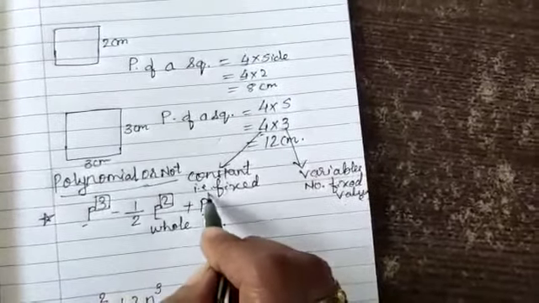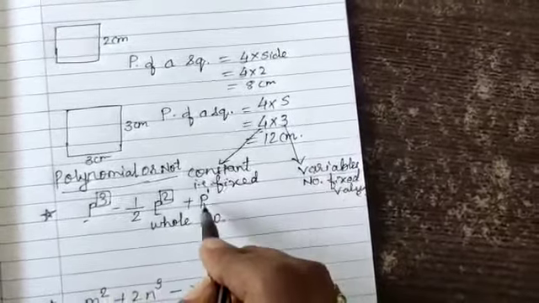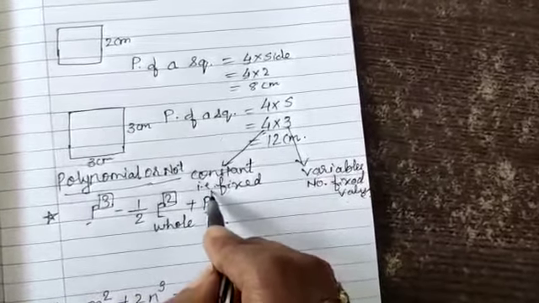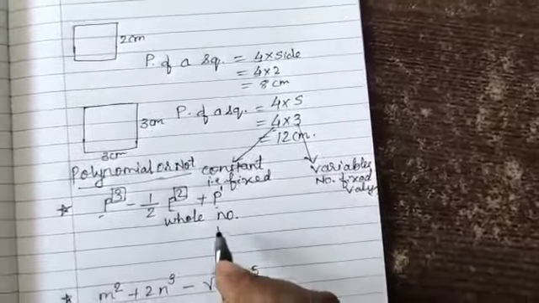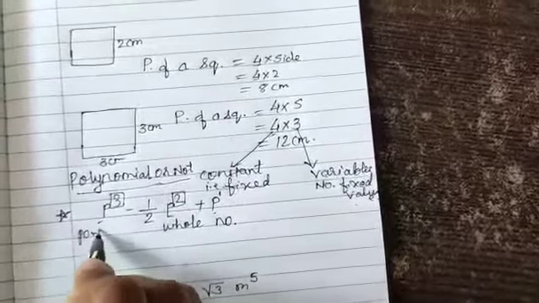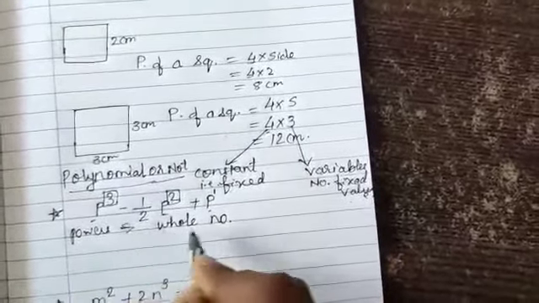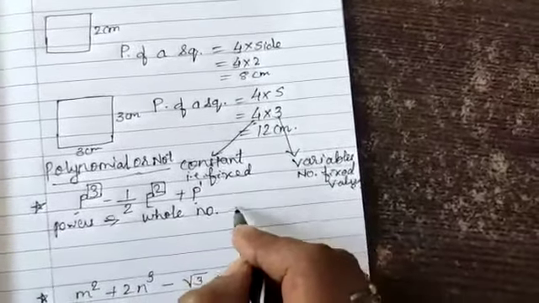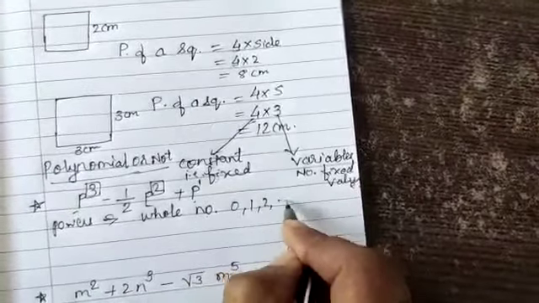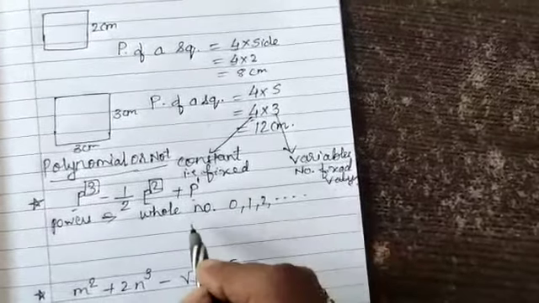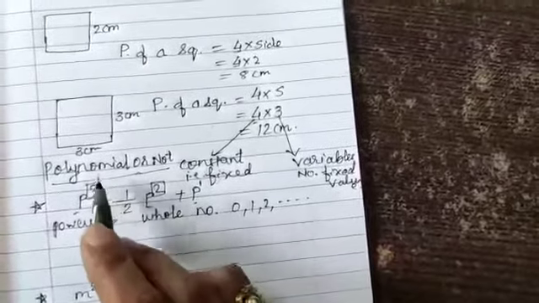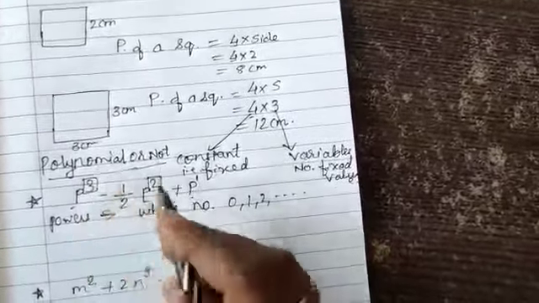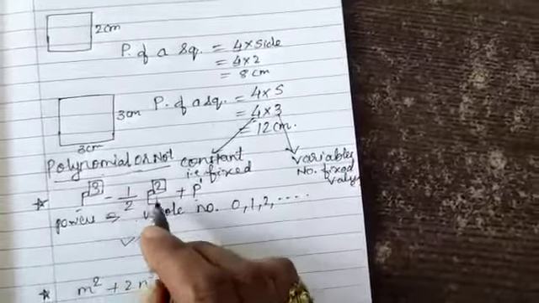And here the power of the variable is what? 1. If no power is written, it means 1. So if the powers in an algebraic expression are whole numbers, and you know the whole numbers are 0, 1, 2 and so on, then that type of algebraic expression is called a polynomial. So this is a polynomial.